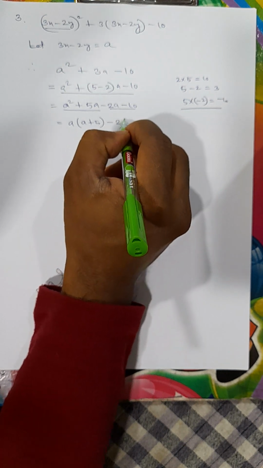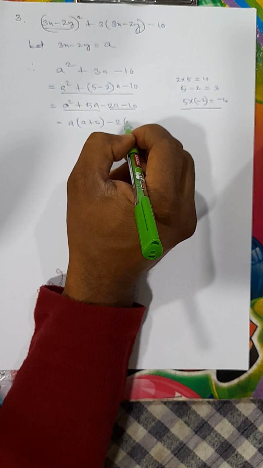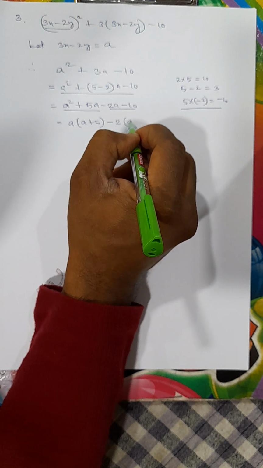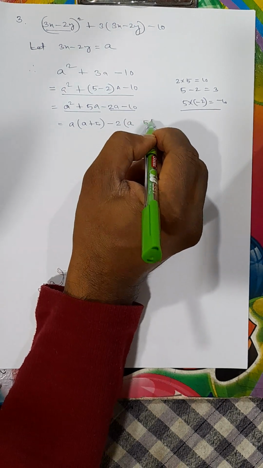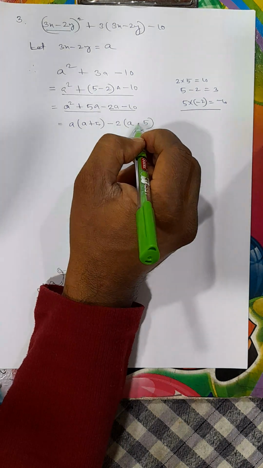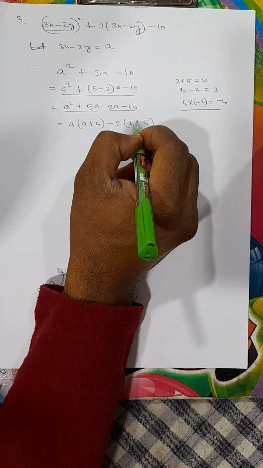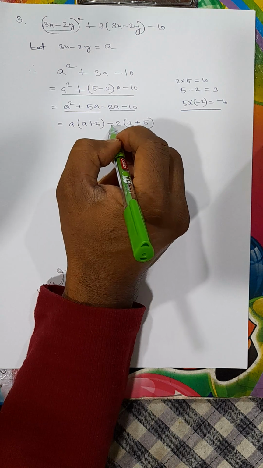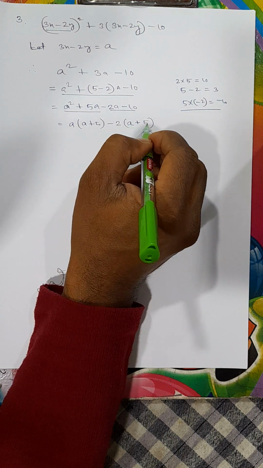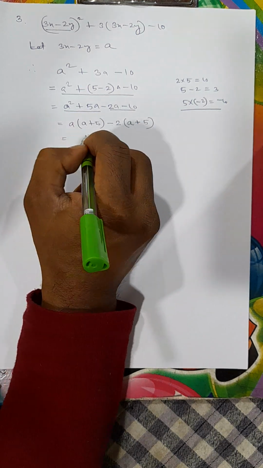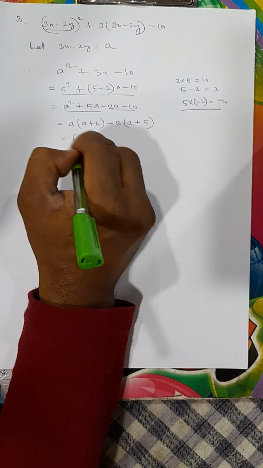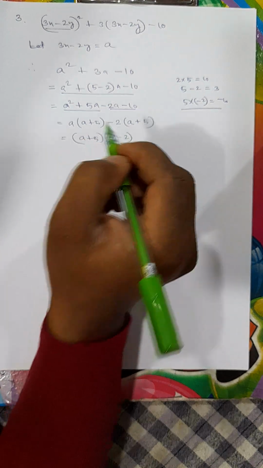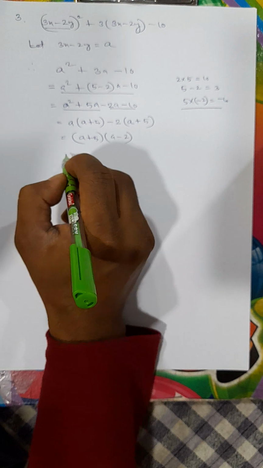We'll write 2 as a common factor. So after taking out the common term, you get a 5. So it is positive 5 or negative 5? It should be positive 5. Minus 2 times (a plus 5). Now a plus 5 is a common factor. So it becomes (a plus 5) multiplied by (a minus 2).